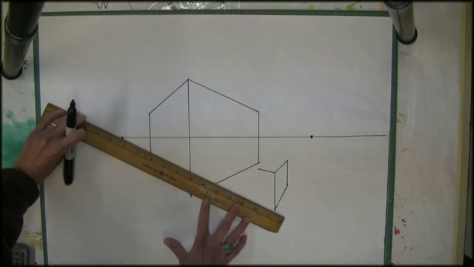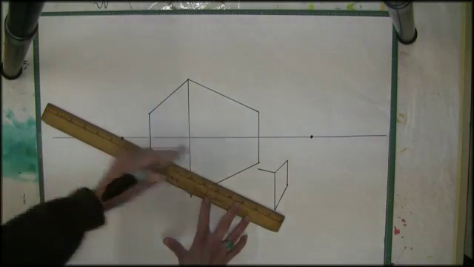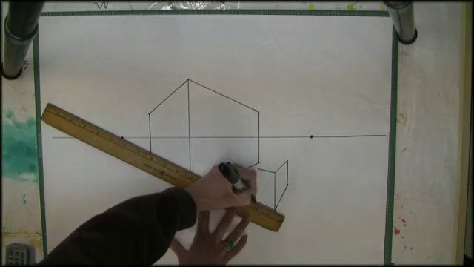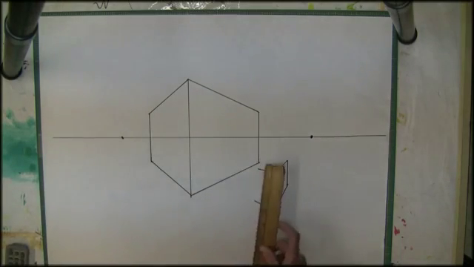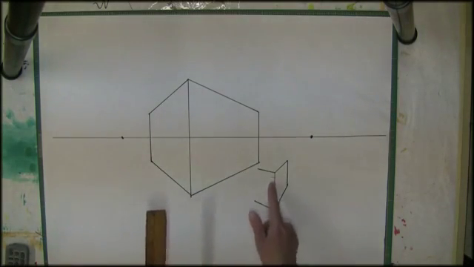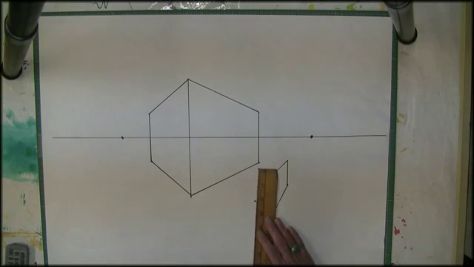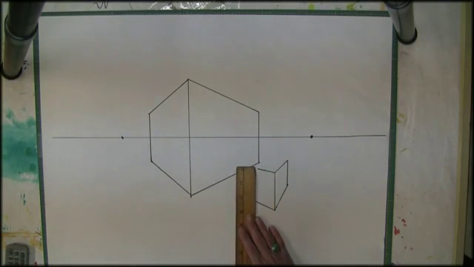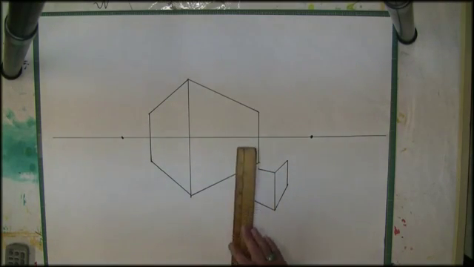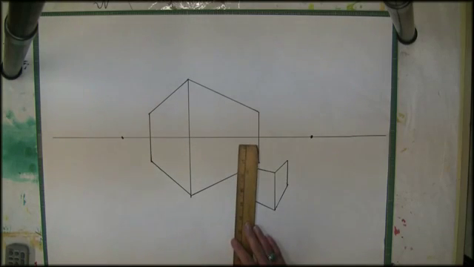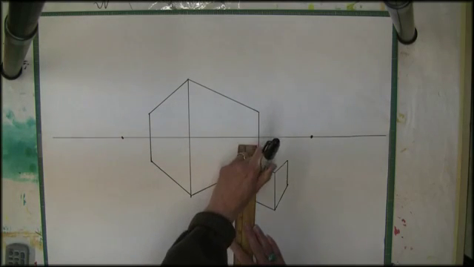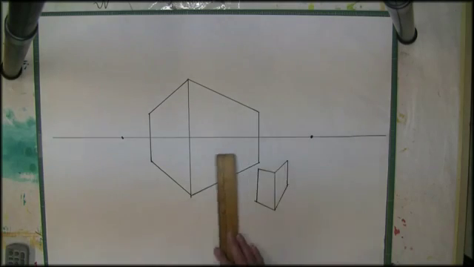And going from the bottom edge. Okay, now I need to make the wall here, just like I have here. I have to make it stop. So I'm going to make, there's a place where my ruler's not goofed up, a vertical line to end it.